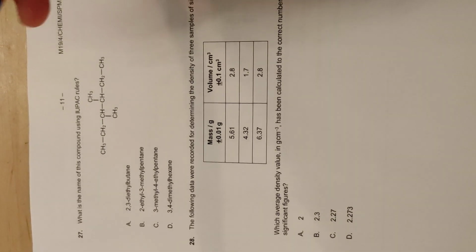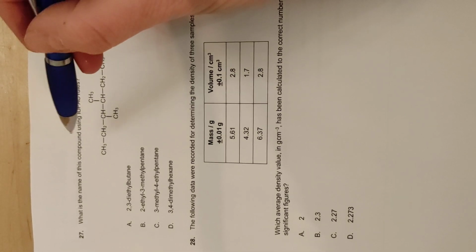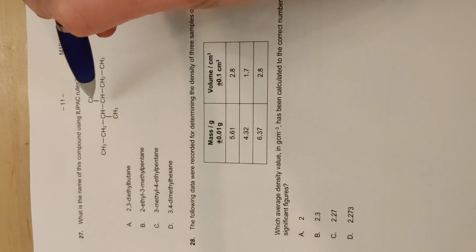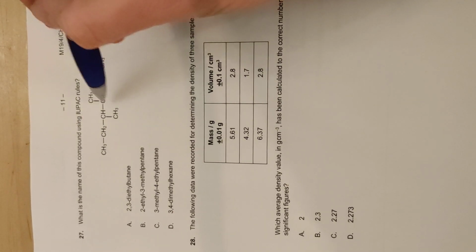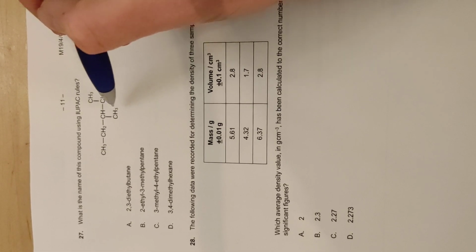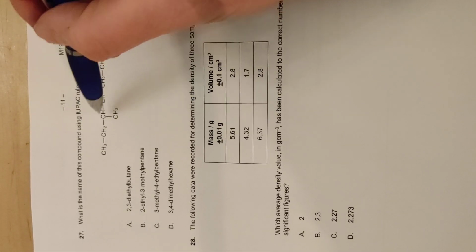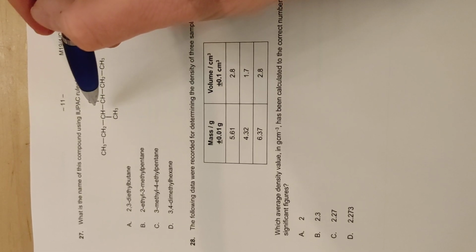27. What is the name of this compound using IUPAC rules? This is so easy for you, Anand. 1, 2, 3, 4, 5, 6. So the mother chain is hexane. 1, 2, 3, 4. So it's 2 methyl groups, and you've got to give both a number. So it is 3, 4 dimethyl hexane. So the answer is D.